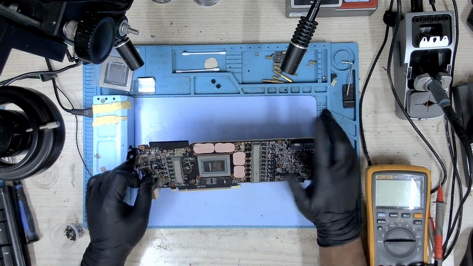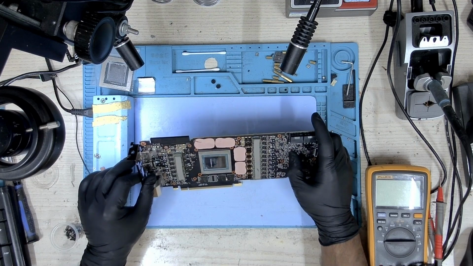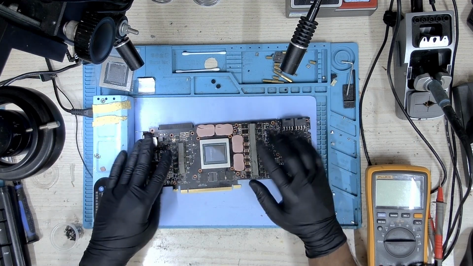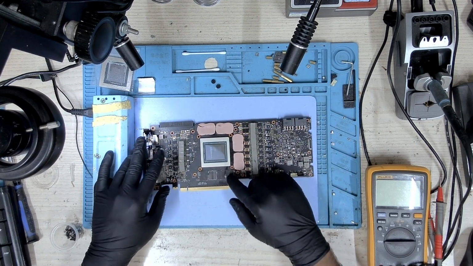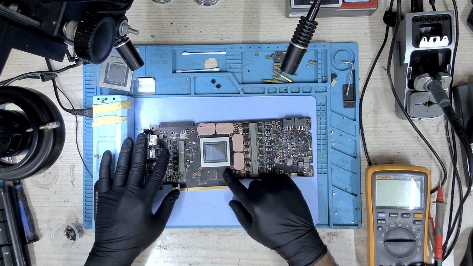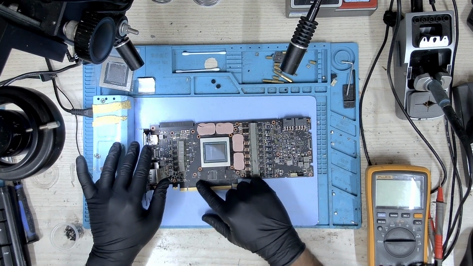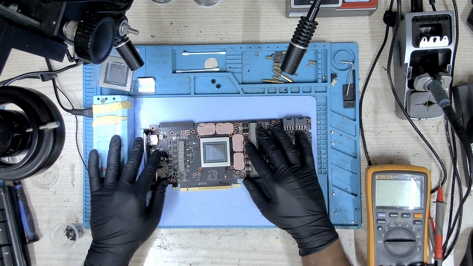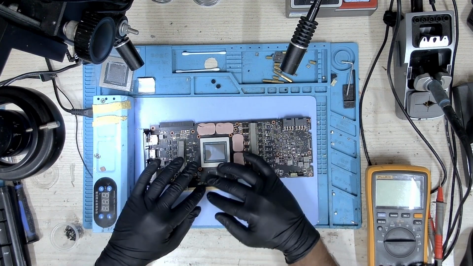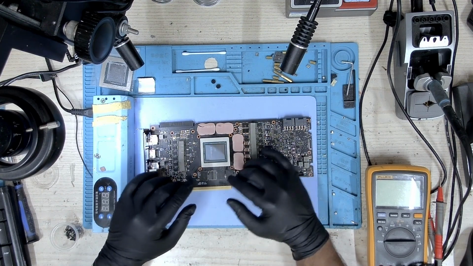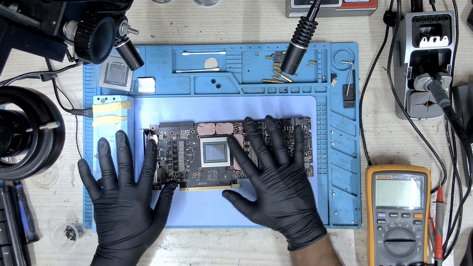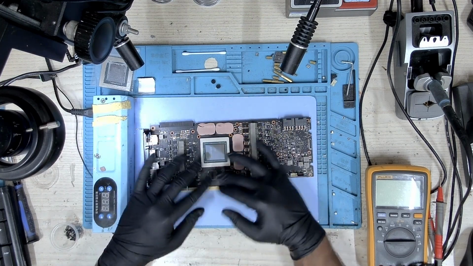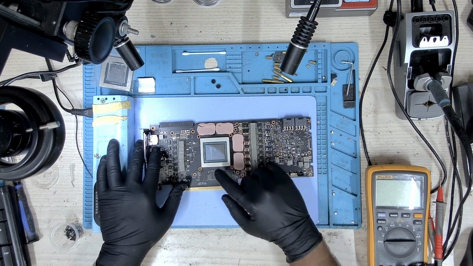Okay, so I have contacted the user. The user wants me to go ahead and replace only this memory chip with Micron for now. If the issue arises, then he will go ahead and replace all with Samsung. So he doesn't want to replace with Samsung right now, but just this particular one.